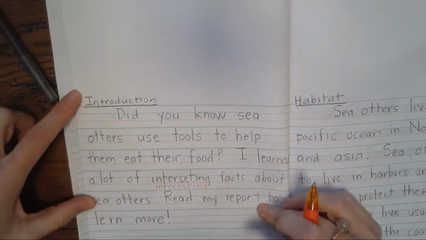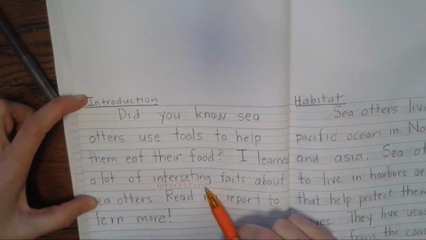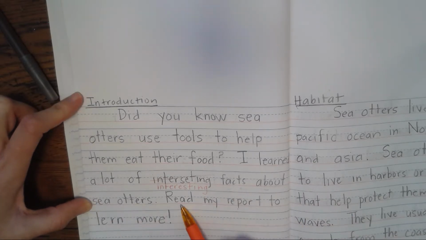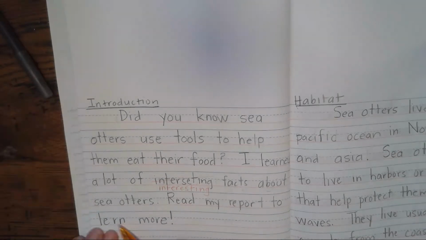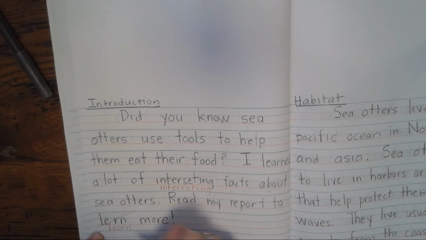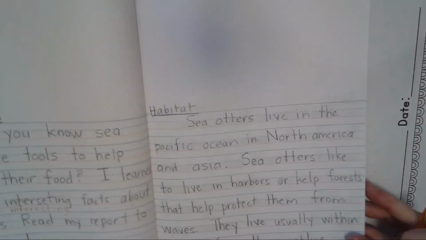So when I go back and rewrite it in my final copy, I'll use my correction. Facts about sea otters. Read my report to learn more. I know this doesn't look right either, so I'm going to fix my word learn. Has that EA vowel team. I'm going to keep going.